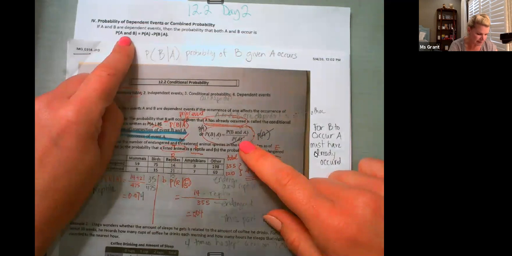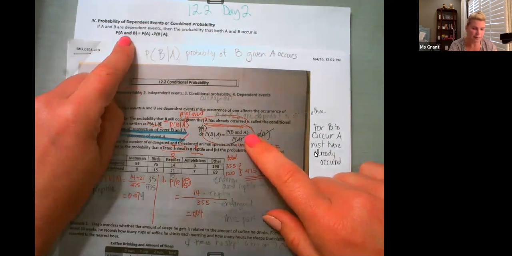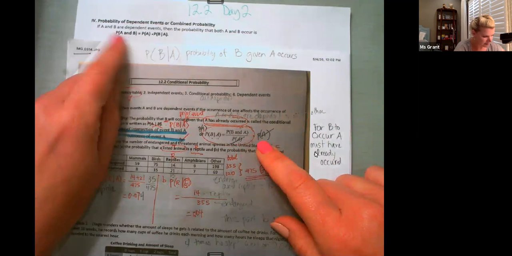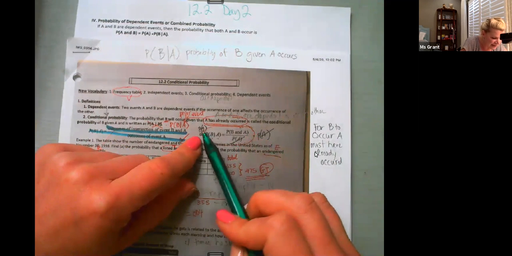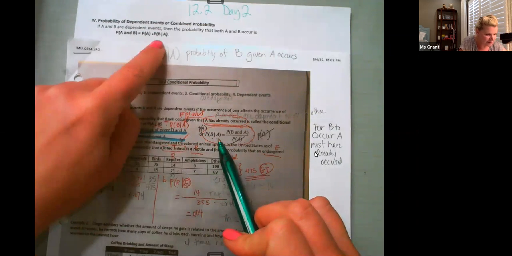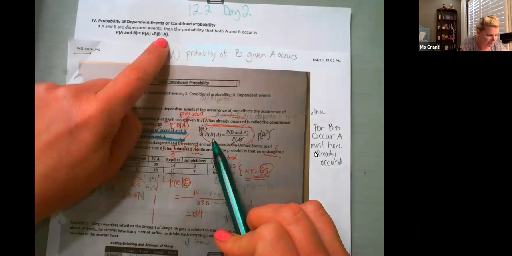Well, in the denominator here, if I want to solve for the numerator, I would clear the denominator and multiply by the probability of A on both sides. So you can see I did it. And this right here, the probability of A times the probability of B given A, is this right here.